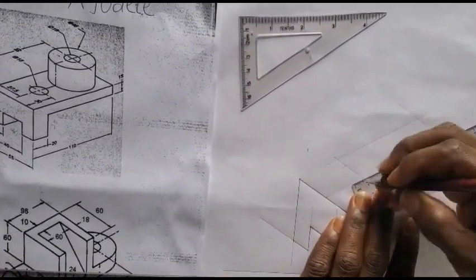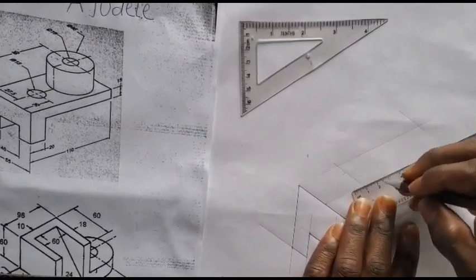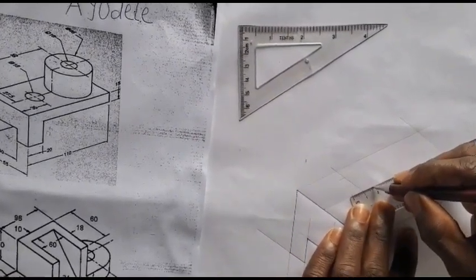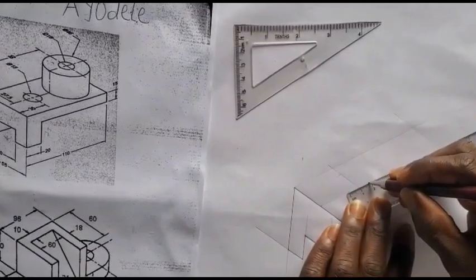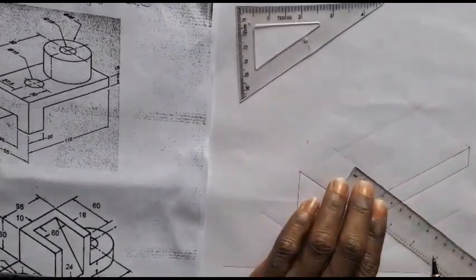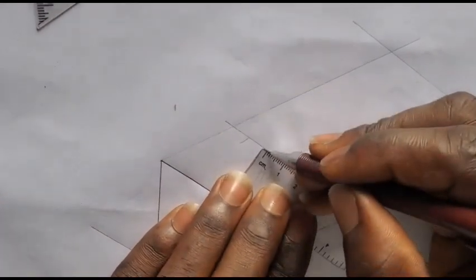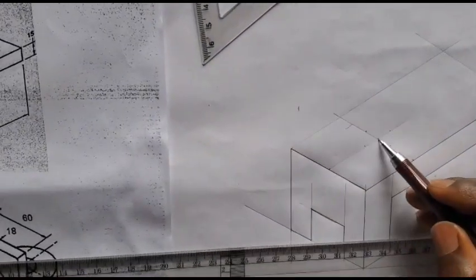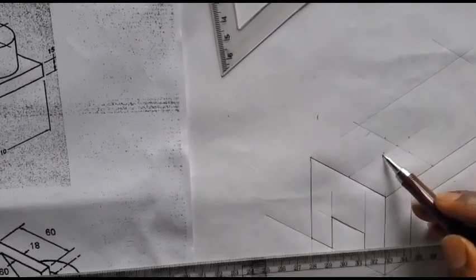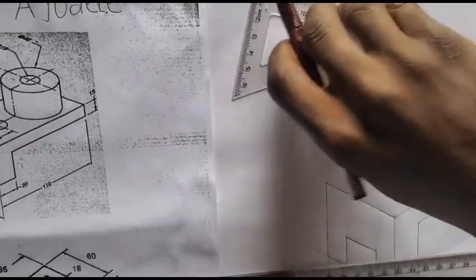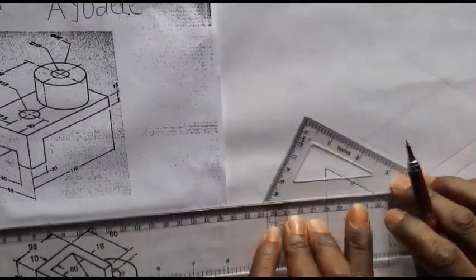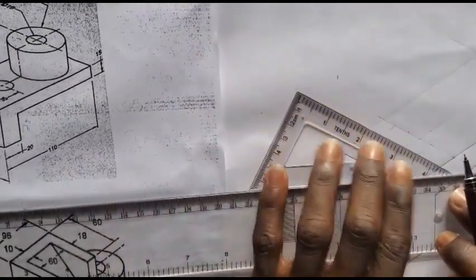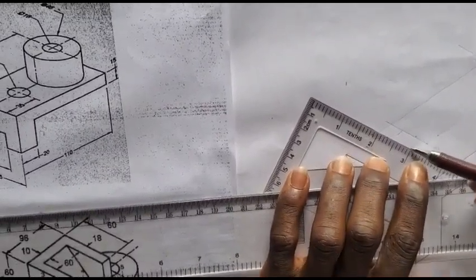This is my 9. I mark it here. And the total length is 18. And the same way, this way, 9, 18. So I mark 9 this way, 9 this way, 9 this way, 9 this way. Now I use my 30 degree to form a square with those markings.